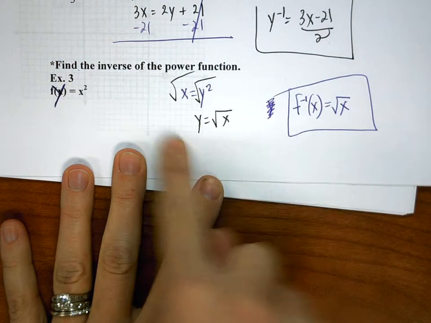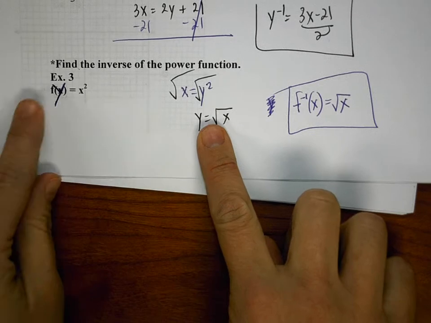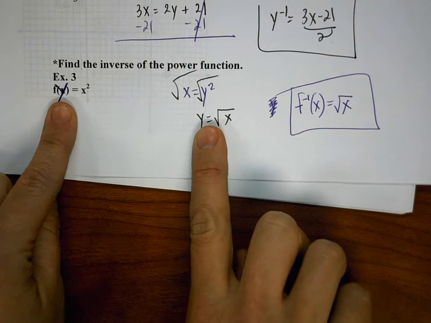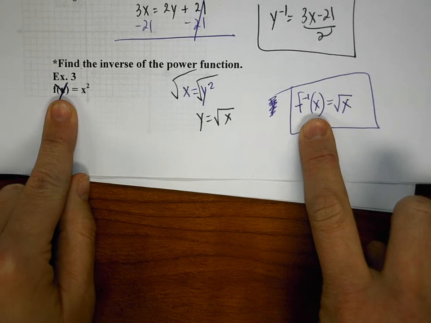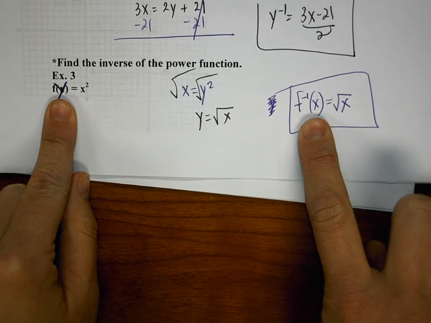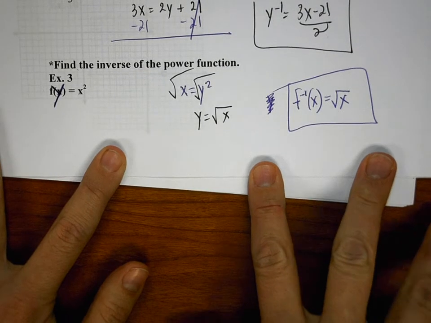So that's basically your answer, but you have to do your -1 power. Well, then we just go back to our original problem, and since our original problem was dealing with f of x, you want your answer to be in terms of f of x, so we write it as f to the -1 of x. Are we good? Yeah. You're welcome. Anybody else have questions before we move on? All right.